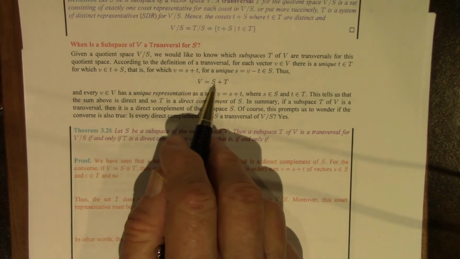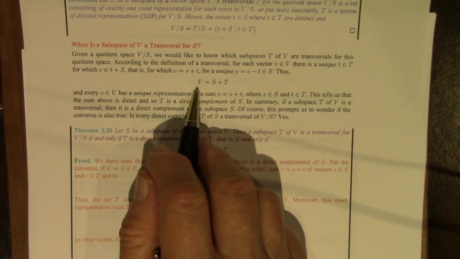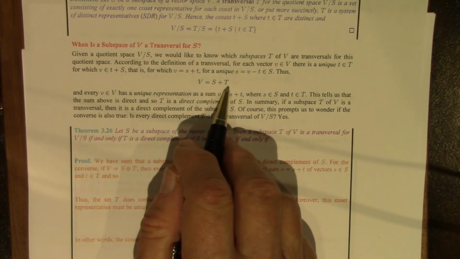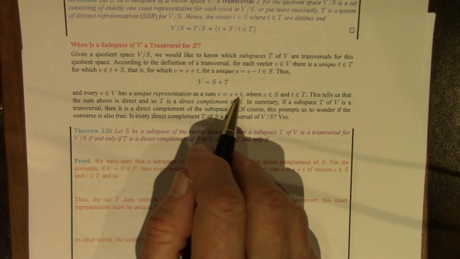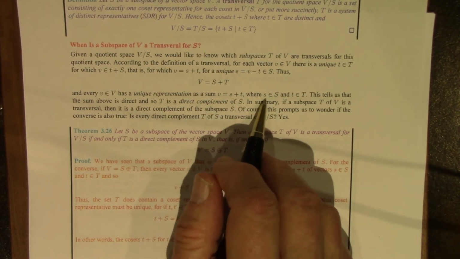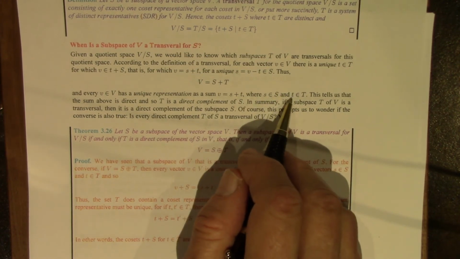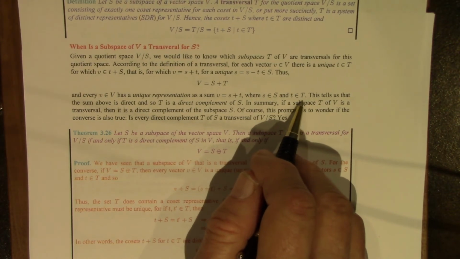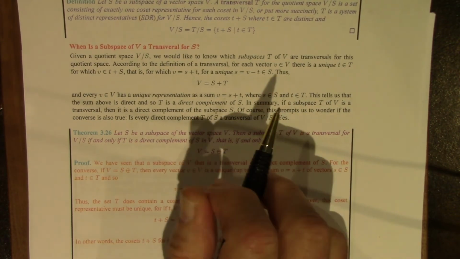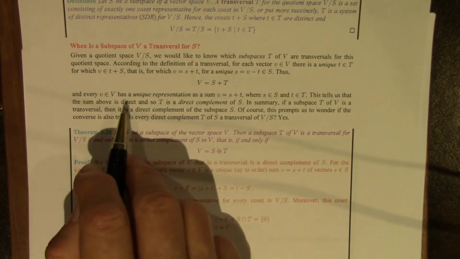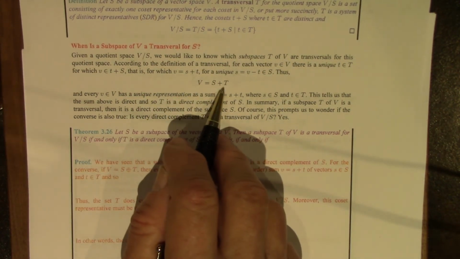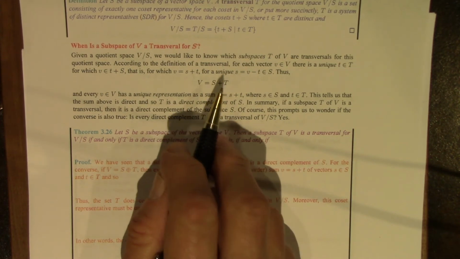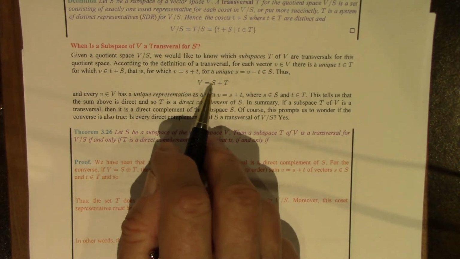So this says that every vector little v in V has a unique representation as a sum, little s plus little t, where little s is in the subspace S and little t is in the transversal subspace. In other words, this is a direct sum. And so T is a direct complement of S.